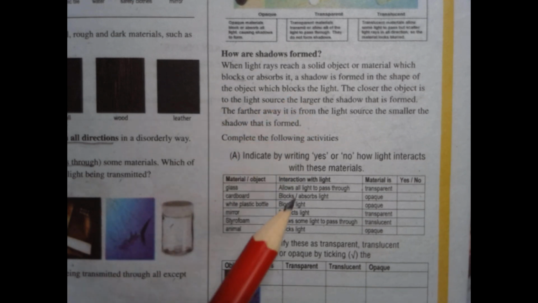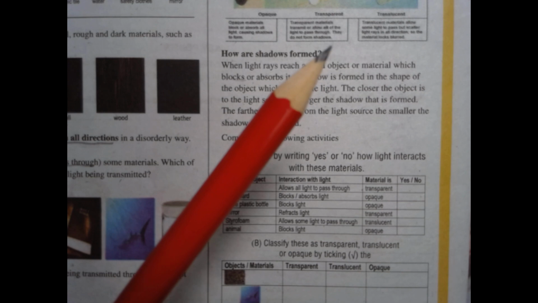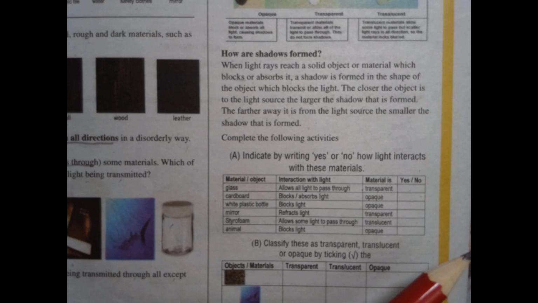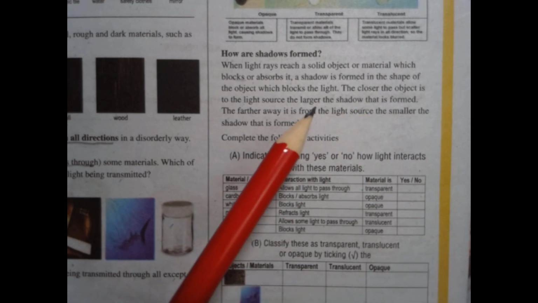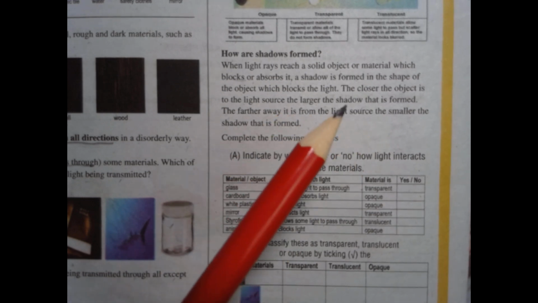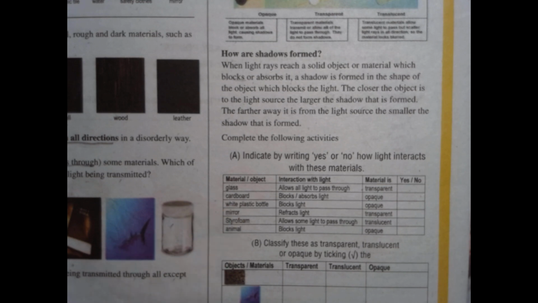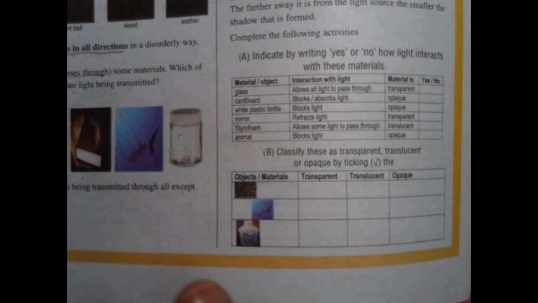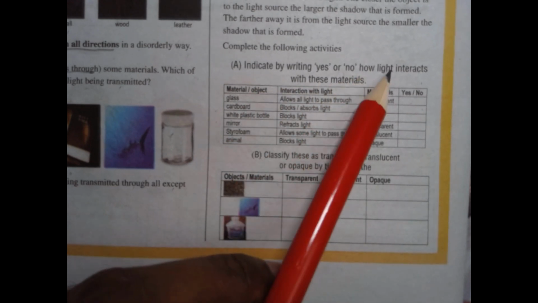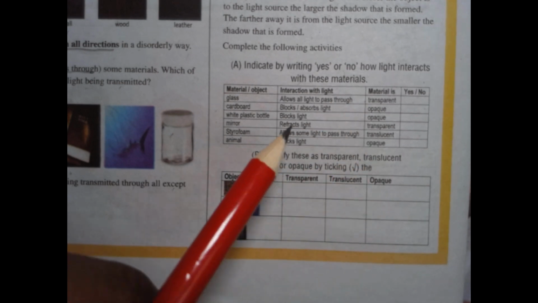Let's see if we understand this. So again, something that blocks light, something that is opaque, forms a shadow. And the closer it is, the larger the shadow. And the farther away it is, the smaller the shadow. All right. Let's complete some activities down here. Complete the following activities. Indicate by writing yes or no how light interacts with these materials.